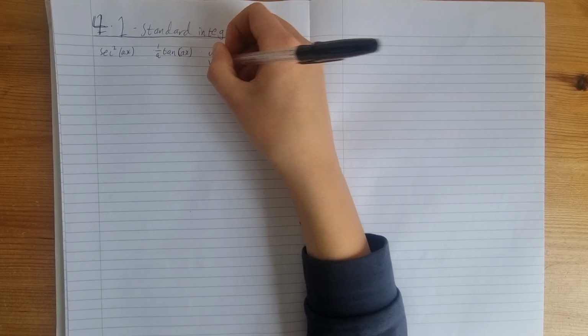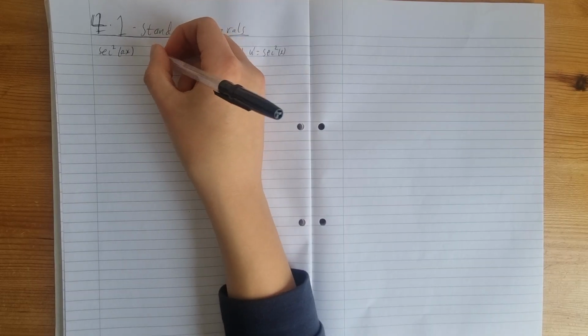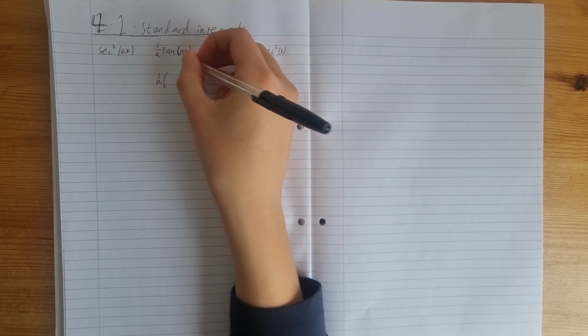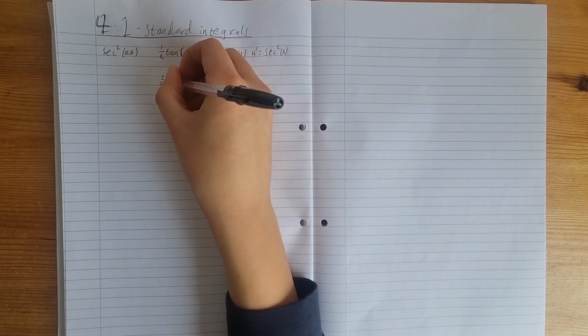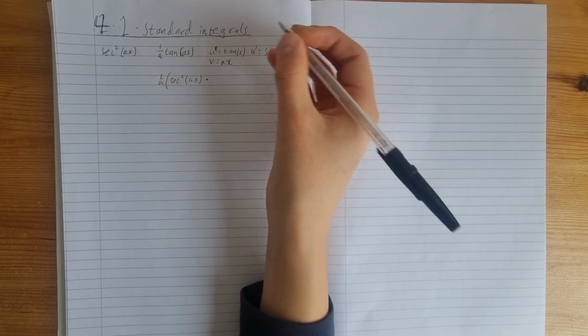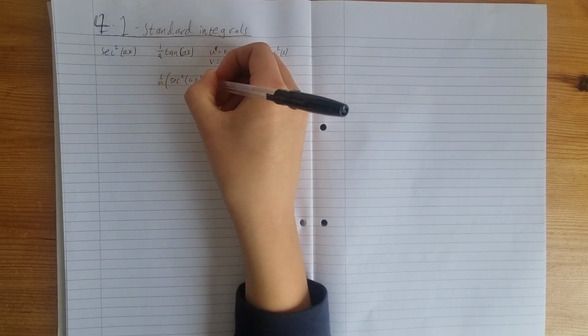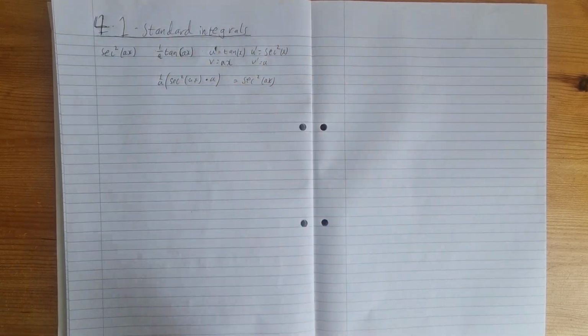Then v is equal to ax, and 1 over a is a constant, so it is going to be multiplied at the end by tan of ax. So u prime of v, so secant squared of v, which is ax, times v prime, which is a here. So the 1 over a and the a cancel, which gives secant squared of ax, which means it is indeed correct.